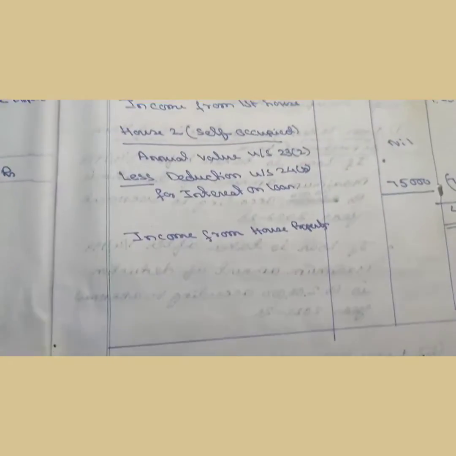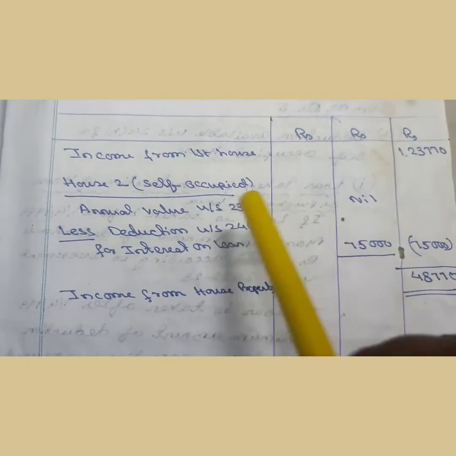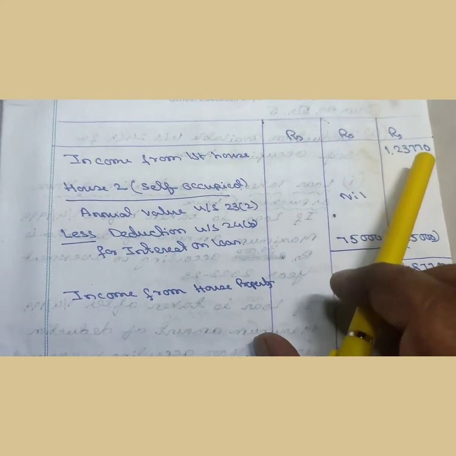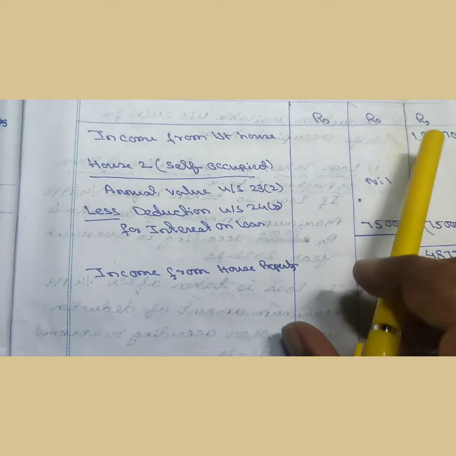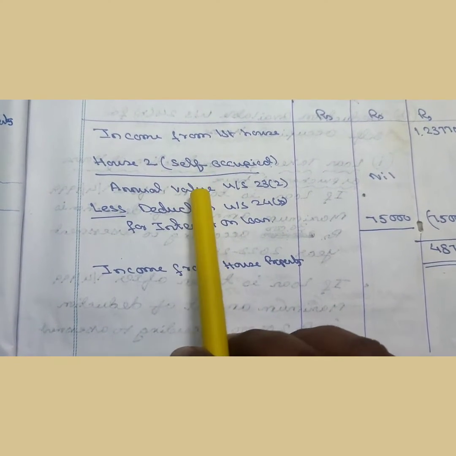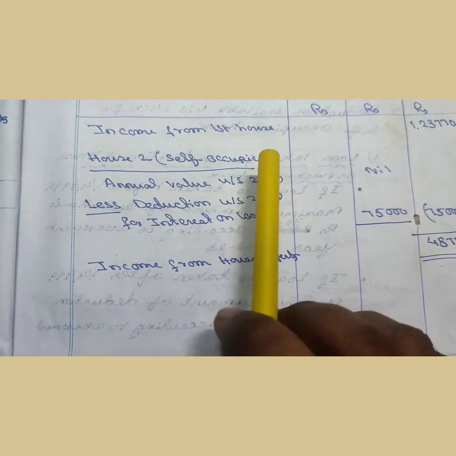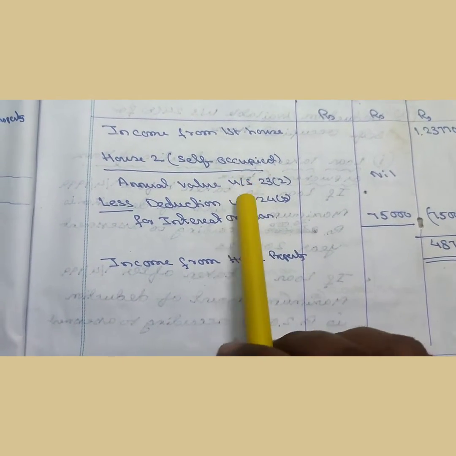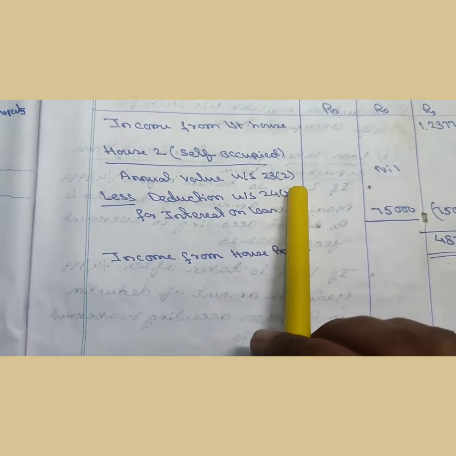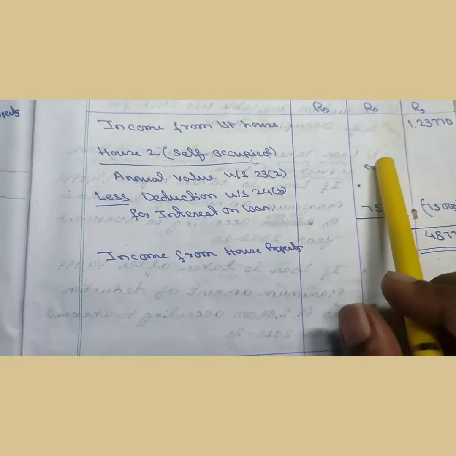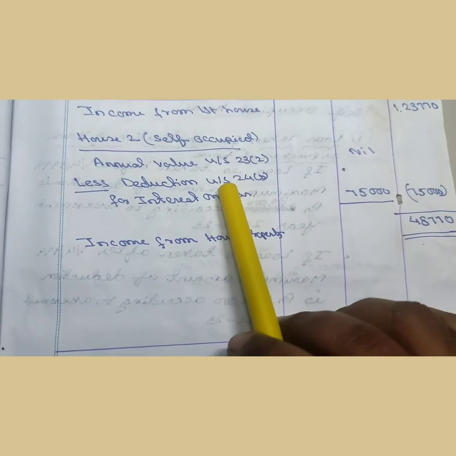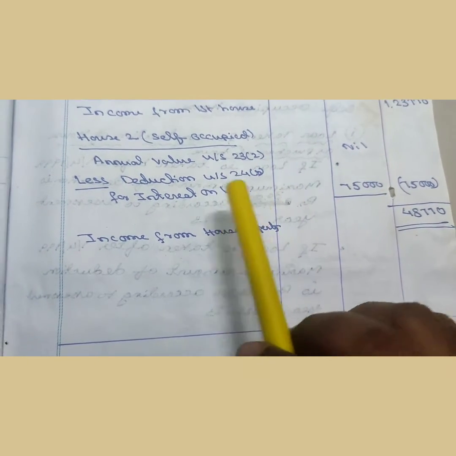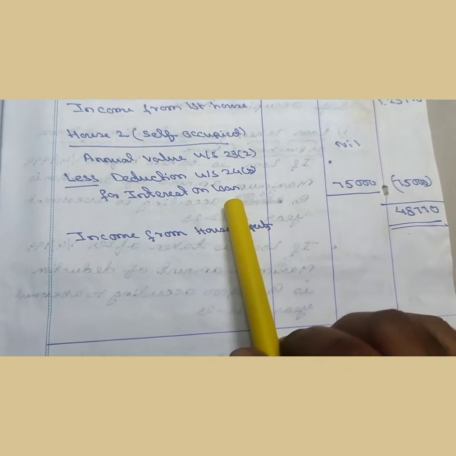From here we came to the next page and carry forward this income from the first house, 1,23,770. Now the house 2 portion, that is self-occupied, given in the question. We know the annual value of a self-occupied house under section 23 subsection 2 is nil, that means 0, and only one deduction is available from the annual value of a self-occupied house, that is only for interest on loan.